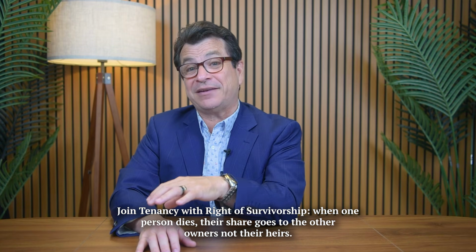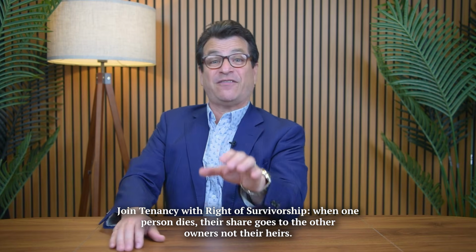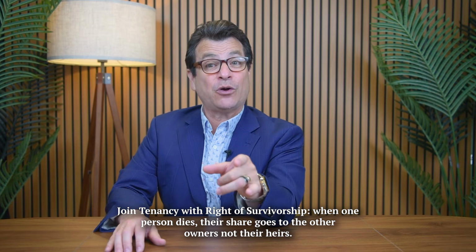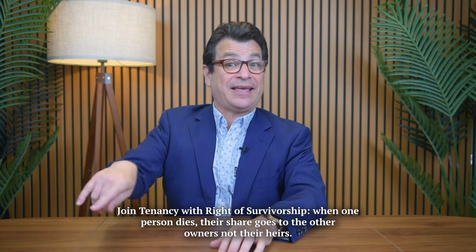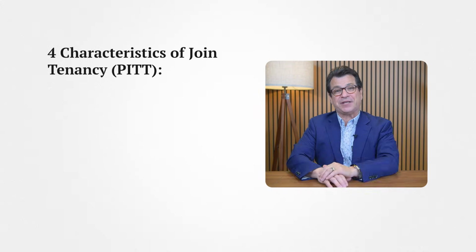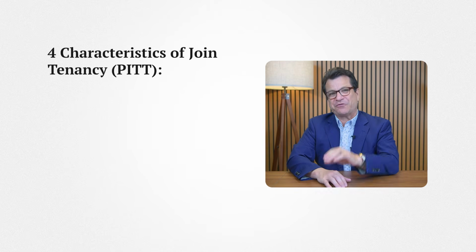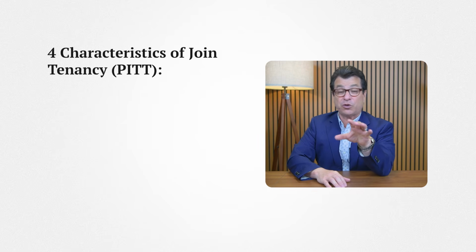Second one is joint tenancy. That's different. This one has the right of survivorship. That means if one owner dies, their share goes to the other owners, not the heirs. The deal is this. That one has four unities, and it's called PITT, P-I-T-T. To have a joint tenancy, you need four things to match. I want you to remember PITT.